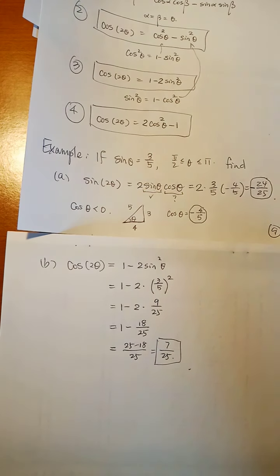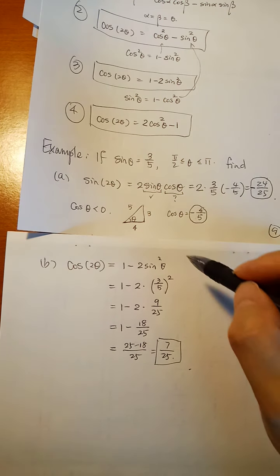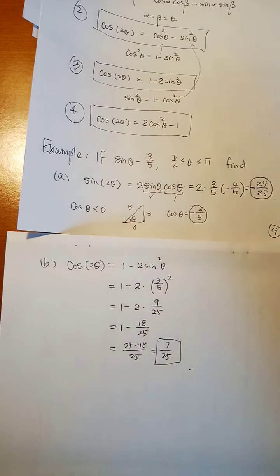So again, when you have cosine 2 theta, you must choose a proper formula from the 3 formulas. If you don't, you may spend more time on the computation. Okay, so that's the tricky one. Sine is simple because there's only one formula. There's nothing you can select. Just use that. Okay, we'll stop here. Thank you.